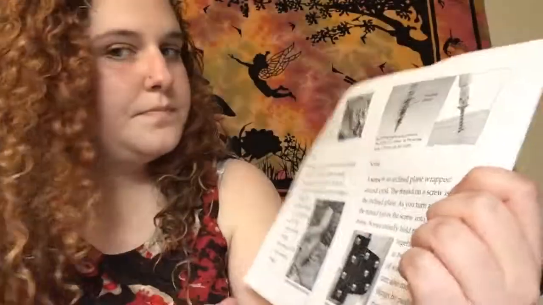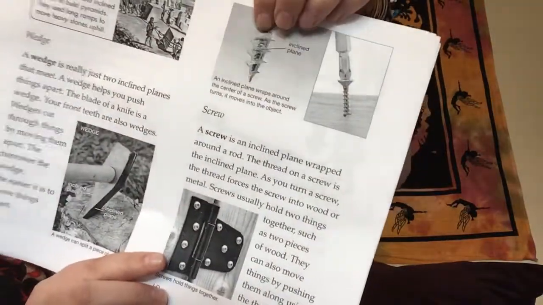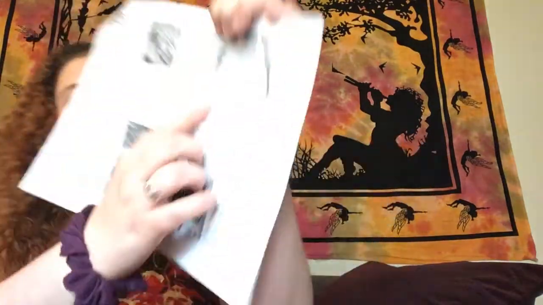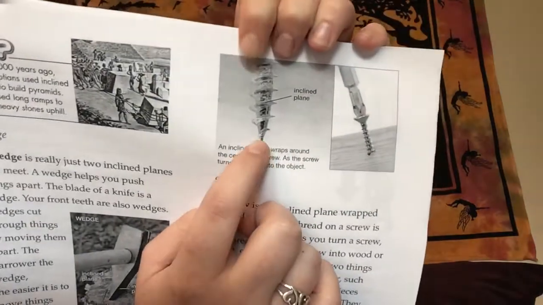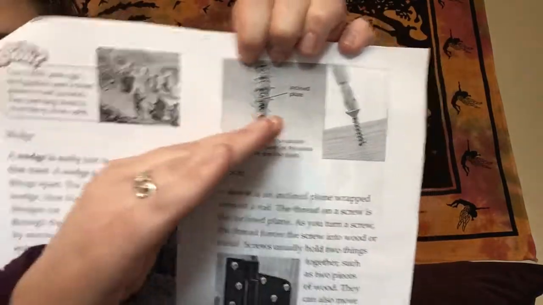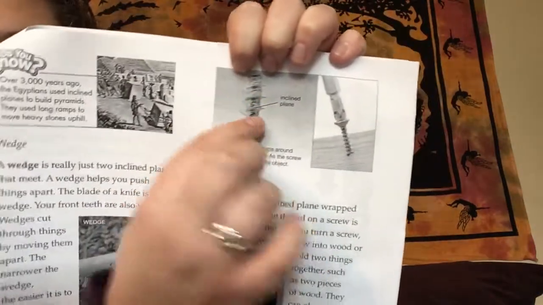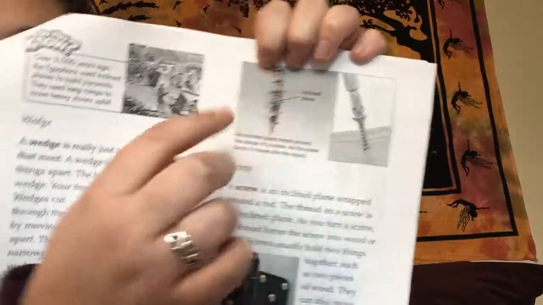All right, and the next part is about screws. A screw, I'm going to look up here first because I always like to read what it says up here. So up here it says, an inclined plane wrapped around the center of a screw. As the screw turns, it moves into the object. So we all have seen a screw before. It's a ramp that keeps circling around. It's an inclined plane that keeps circling higher and higher until it drills into something.